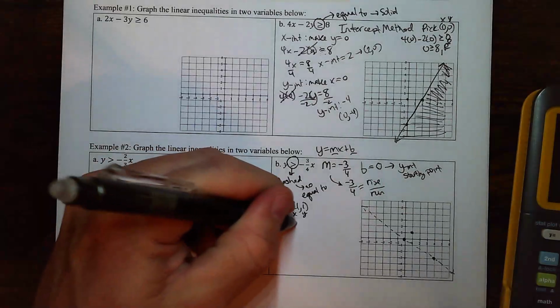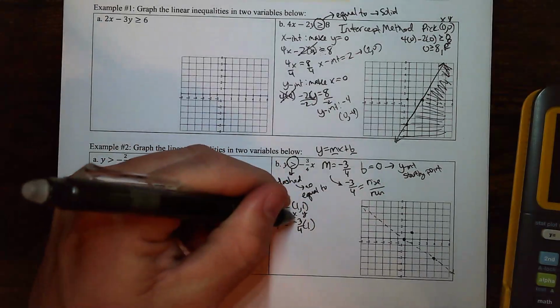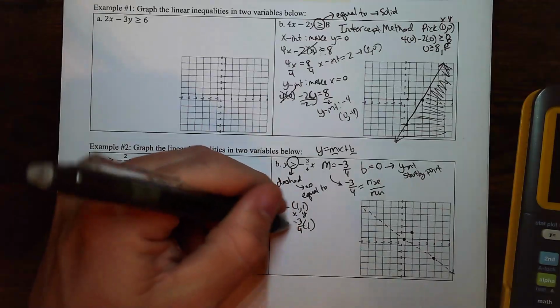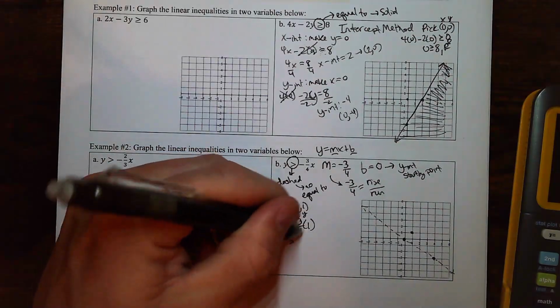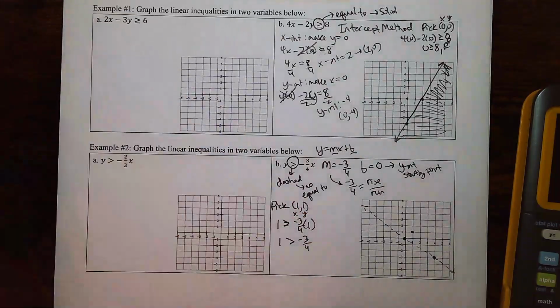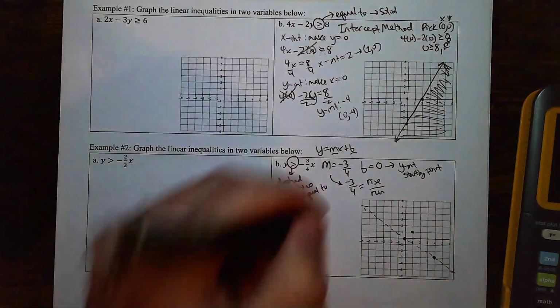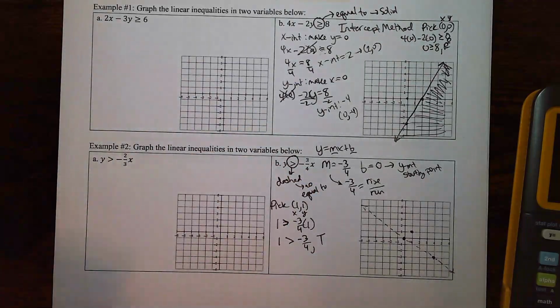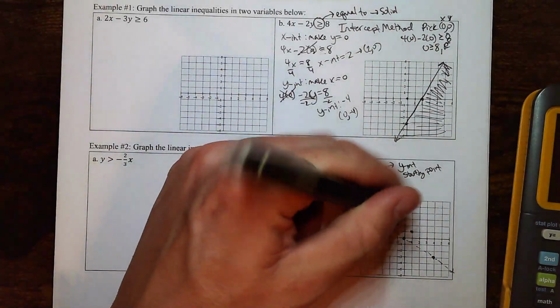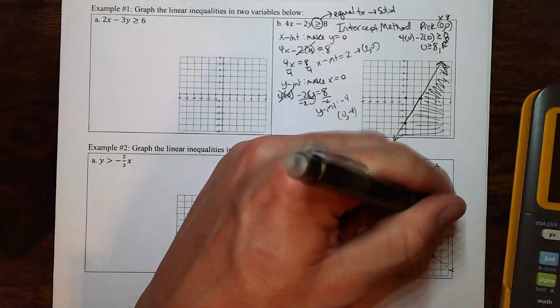So 1 is greater than -3/4 times 1. -3/4 times 1 is -3/4. Is 1 greater than -3/4? That is true. So we're going to shade to the side of the half plane that includes 1, 1.